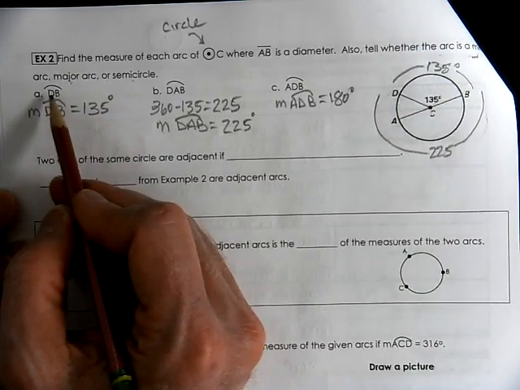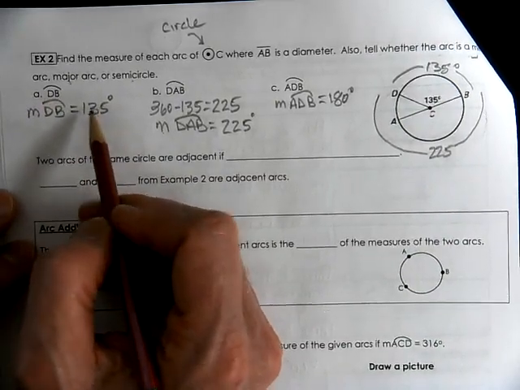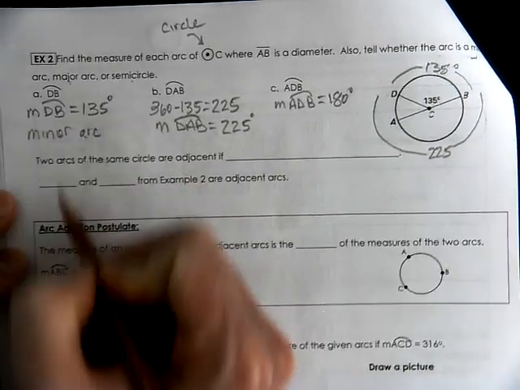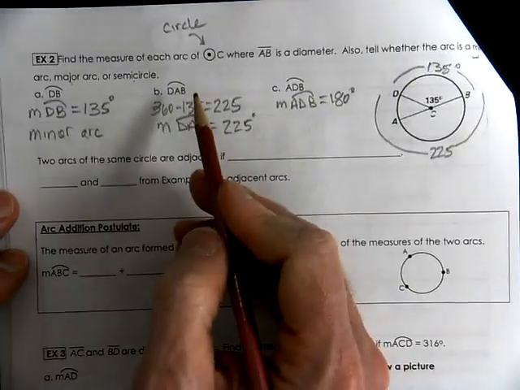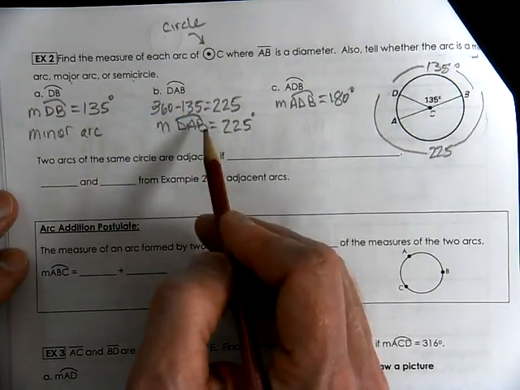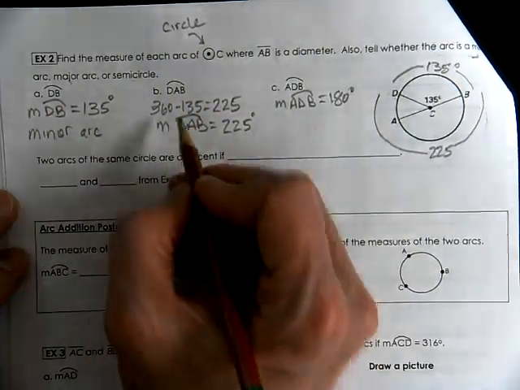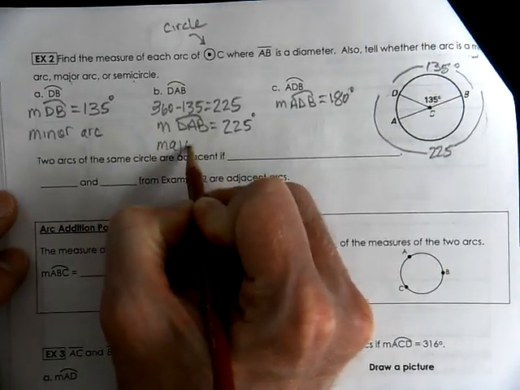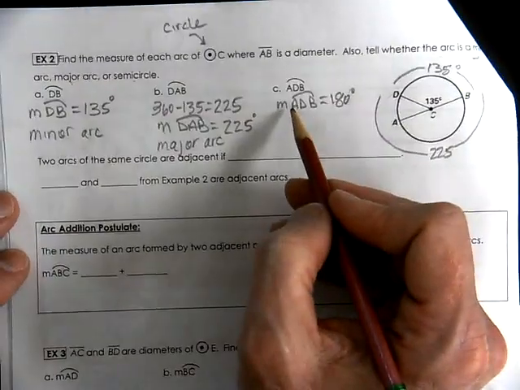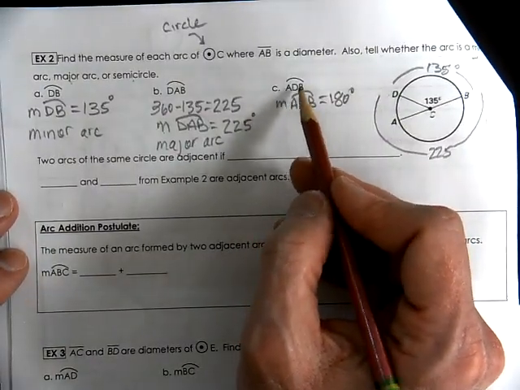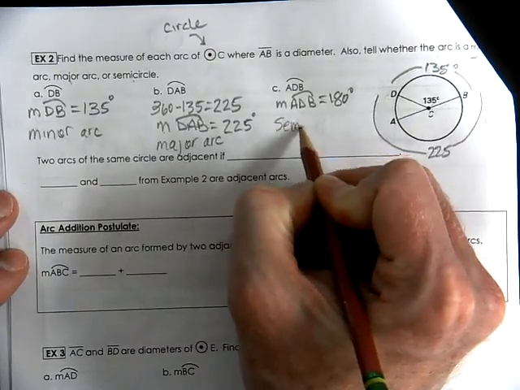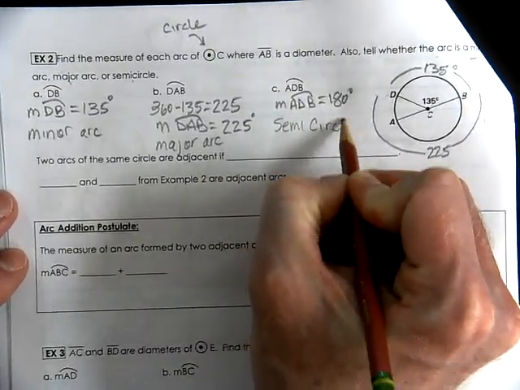Since this first example, letter A, was less than 180, this is considered a minor arc. Because this arc had 3 letters and was more than 180, it's going to be a major arc. And then if you have 3 letters that are exactly 180, that is a semicircle.